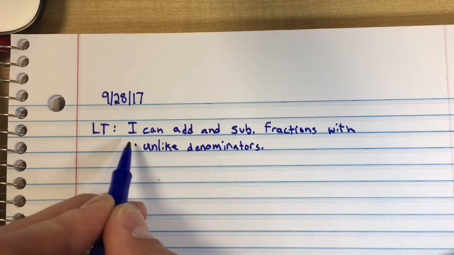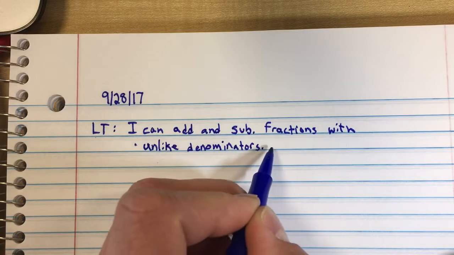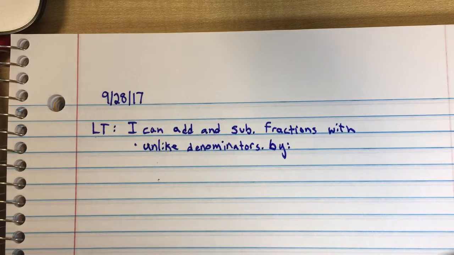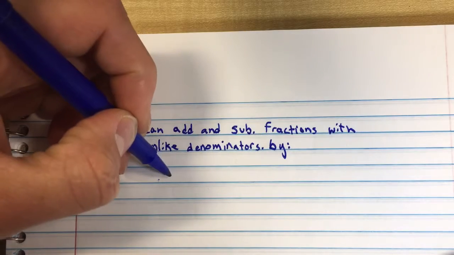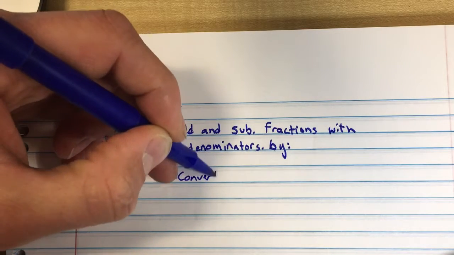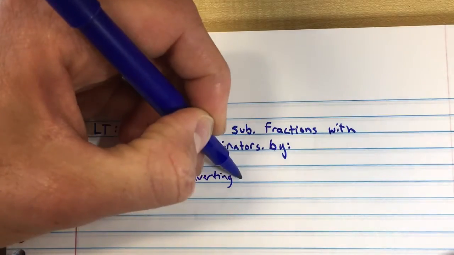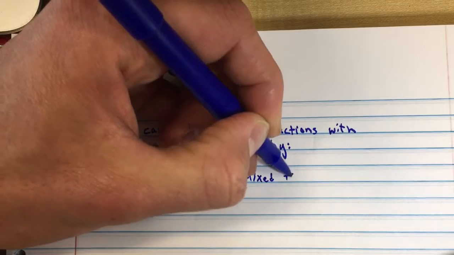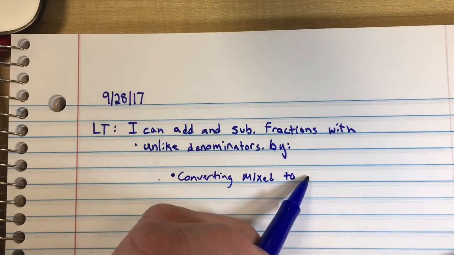And here's what we have to do. I can add and subtract fractions with unlike denominators by, and yesterday we had two little bullet points, and here's what you need to know about today. Number one is converting mixed to improper fractions.